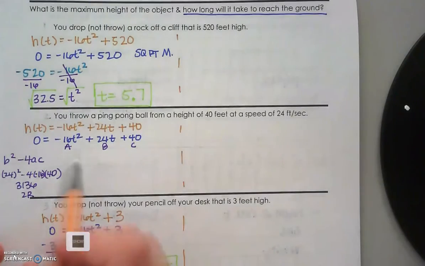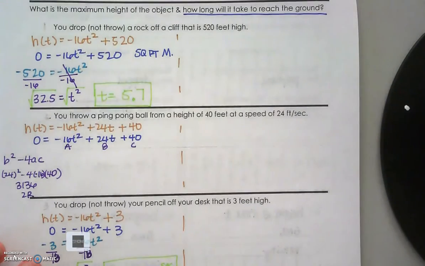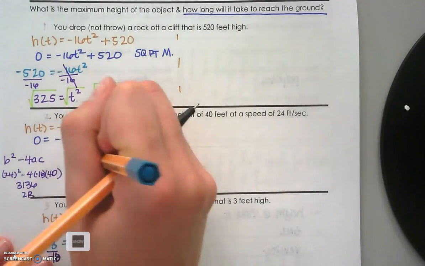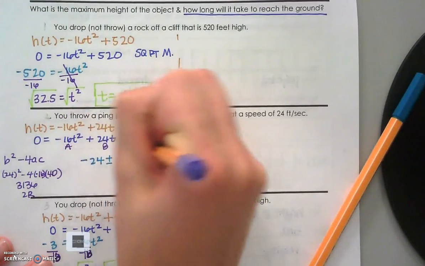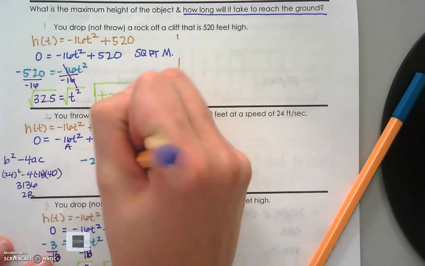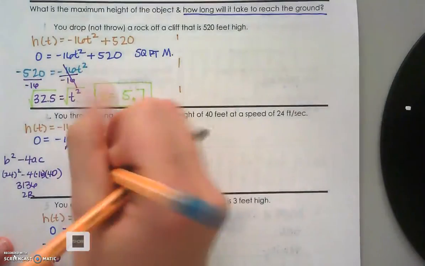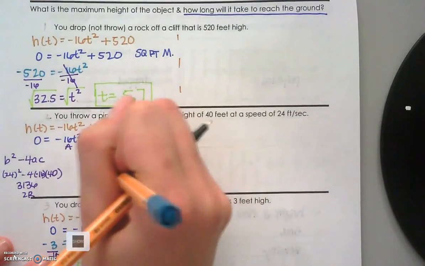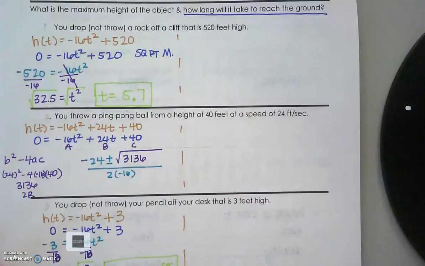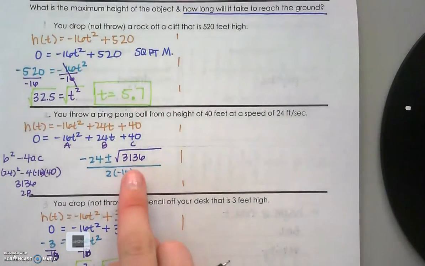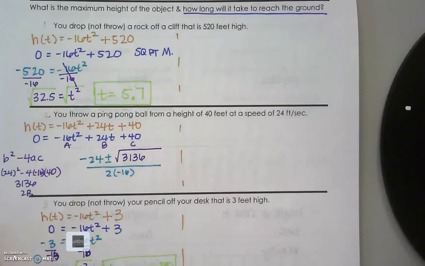Okay. So let's use our quadratic formula. Remember, our quadratic formula is the opposite of b plus and minus the square root of b squared minus 4ac. And this is going to be all over 2 times a negative 16. So the first thing I want you to double check is to see if 3,136 is a perfect square.